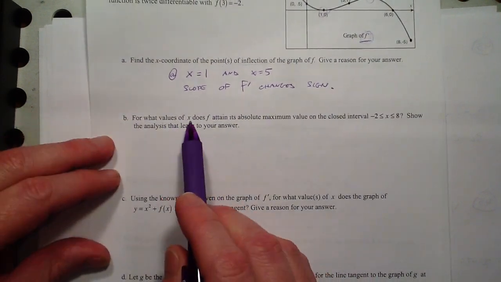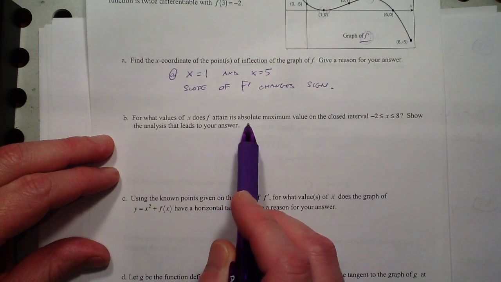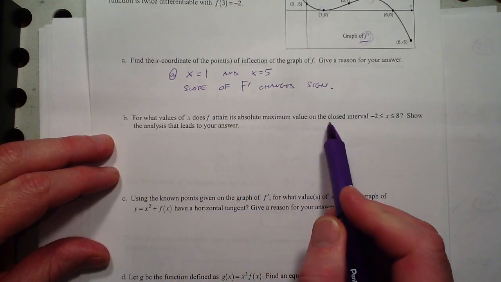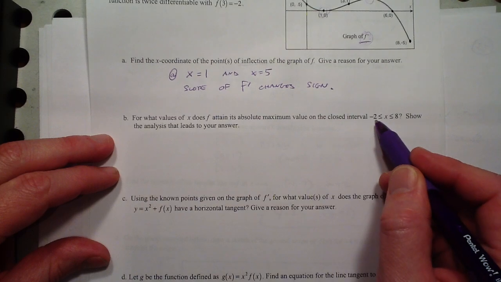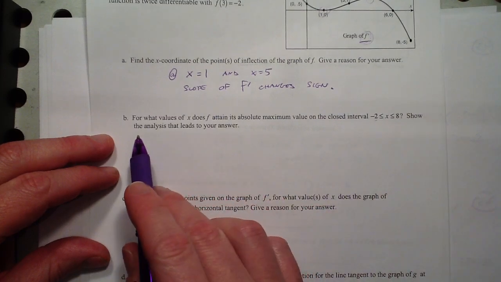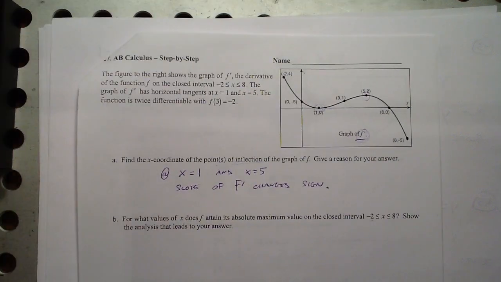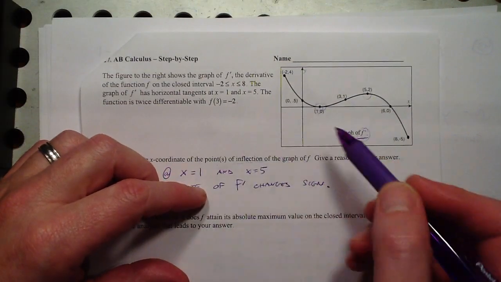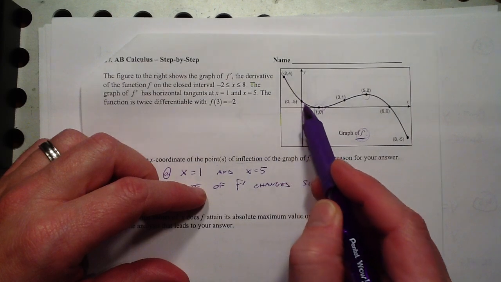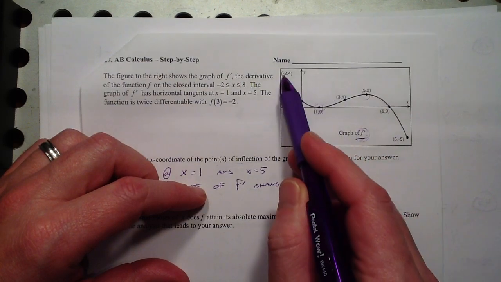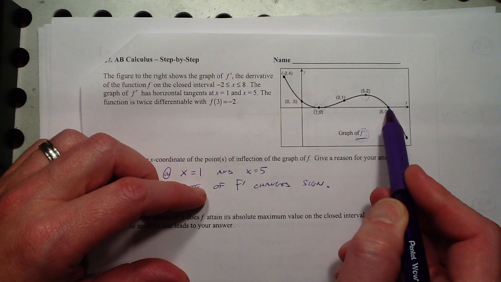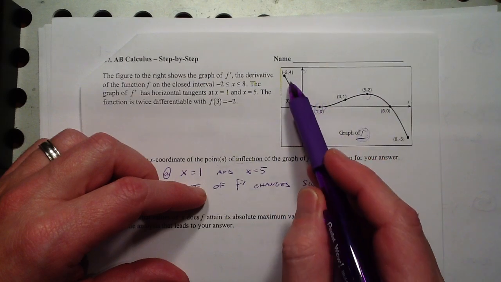For what values of x does f attain its absolute maximum value on the closed interval from -2 to 8? And show the analysis that leads to your answer. Well, let's see. What's going on with this f function? The original function, since these are the derivatives and they're positive all the way from here to here, that's a whole lot of increasing, right?